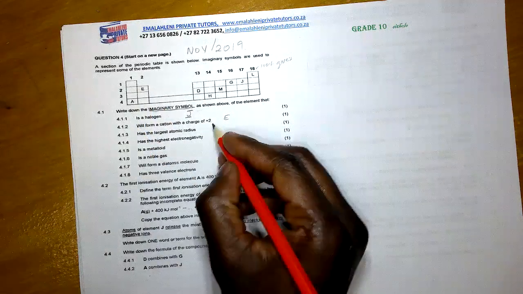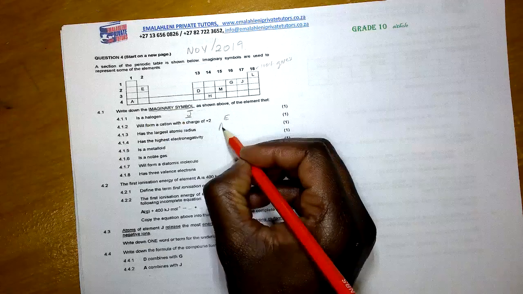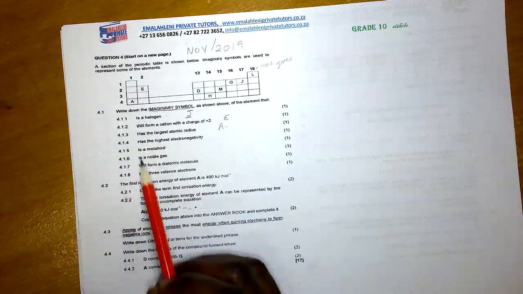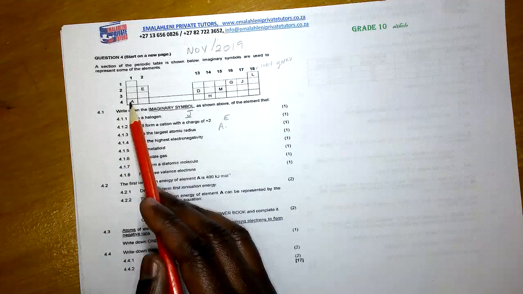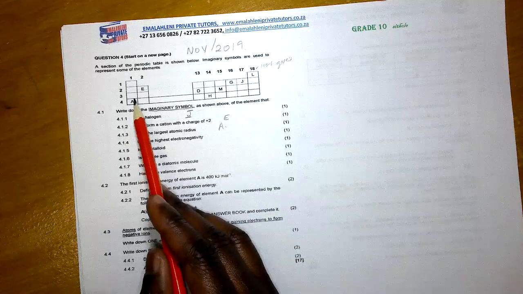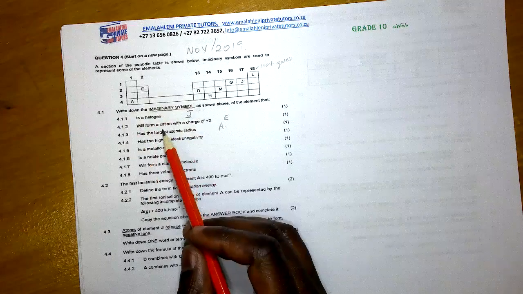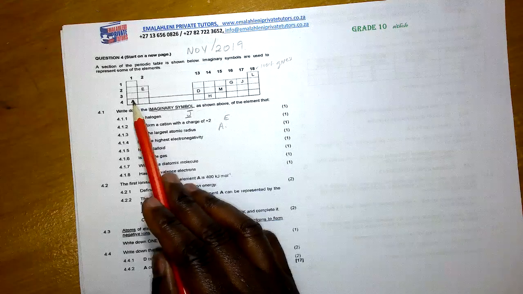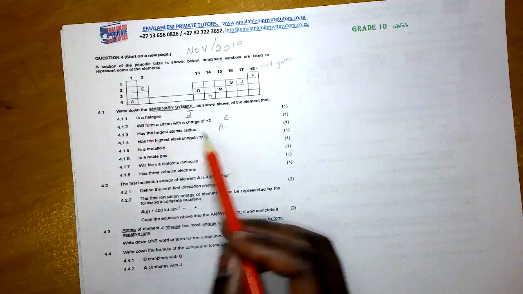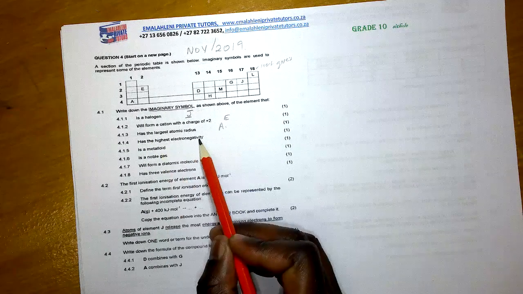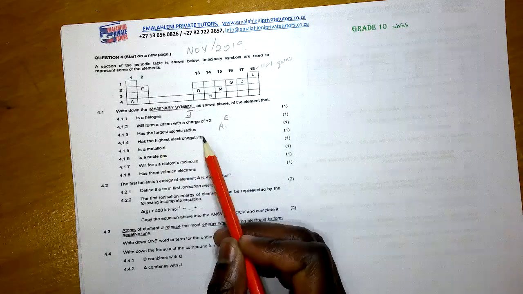So our A there is actually the right option, because it's on the metals which have a big atomic radius, and atomic radius increases down the group. So that's our A. Next, high electronegativity. This one has a high tendency of attracting electrons.